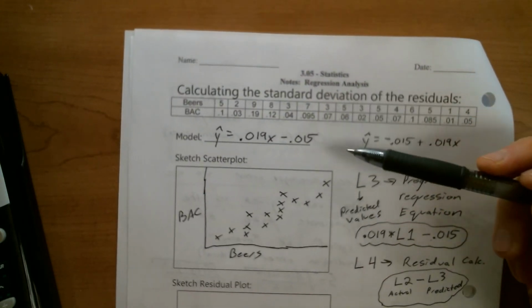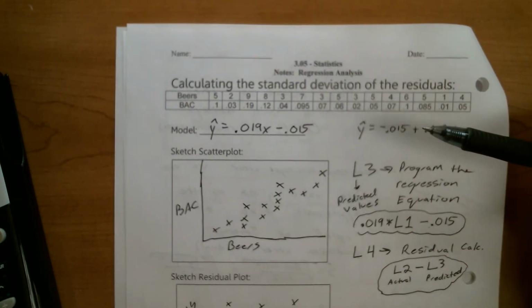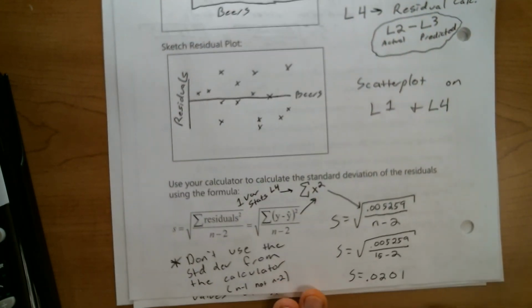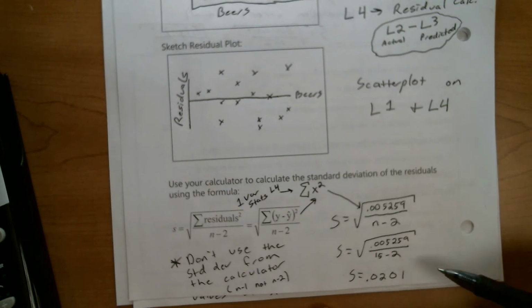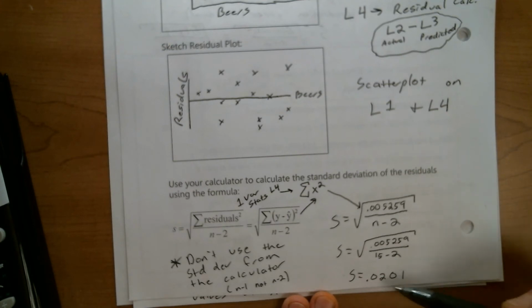For something like blood alcohol content, it might be a pretty big deal if you're 0.02 off on your blood alcohol content, especially if you're using that to make some sort of decisions in your everyday life. Really, your blood alcohol content should be 0 if you're going to be driving or doing anything like that. But depending on the activity or the setting, this might be a significant difference, or it might not be. That's up to you to decide in the framework in which you're using your regression equation.